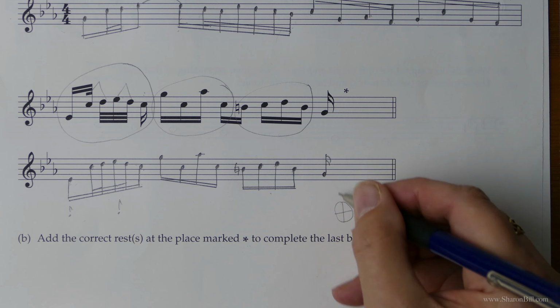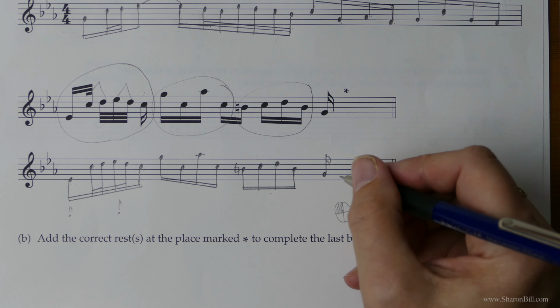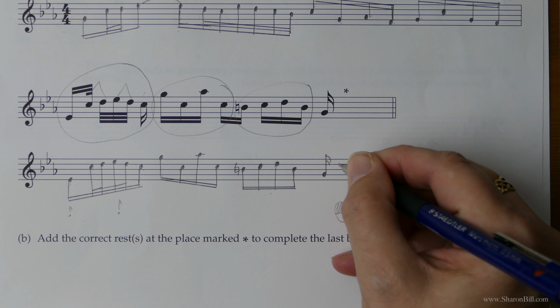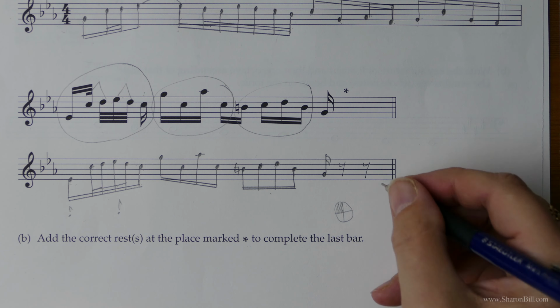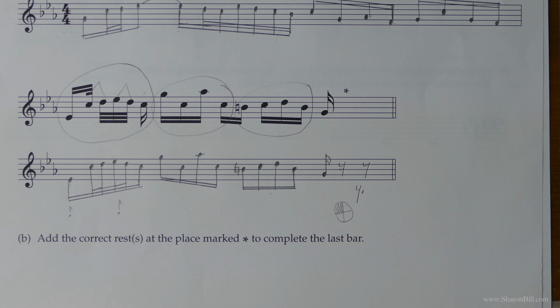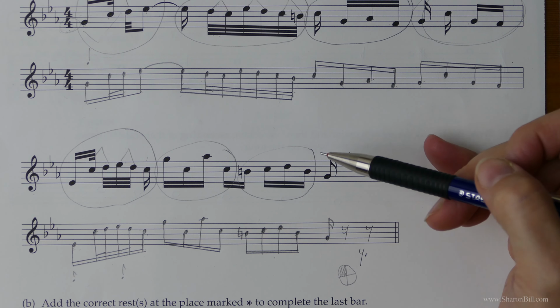If you can see, there's our semiquaver note. We've got 3/4 left. And so really we finish this quarter and then there's the half. We could do that. Alternatively, you could do it in one go with a dotted quaver rest, a dotted 1/8 note rest. So quite a bit of thinking in this question here.